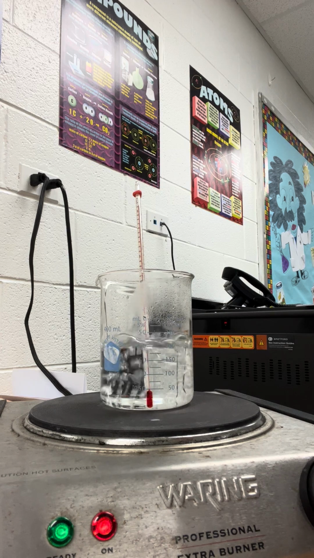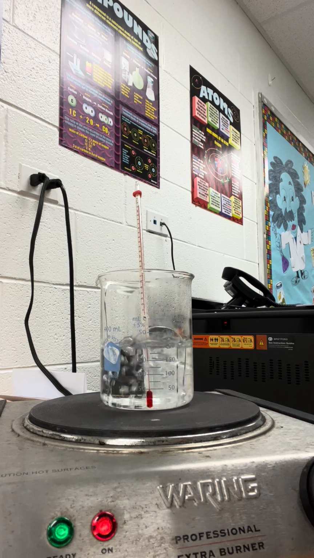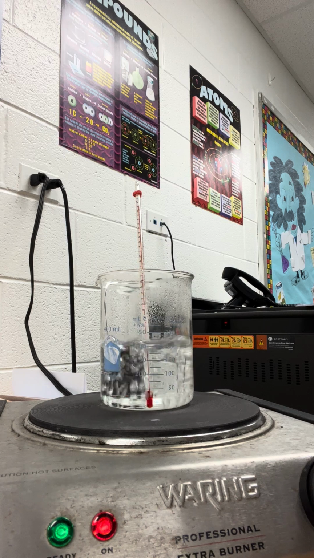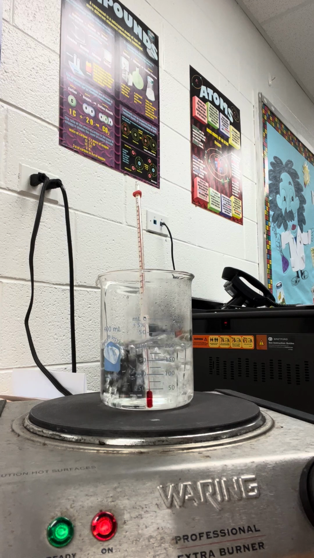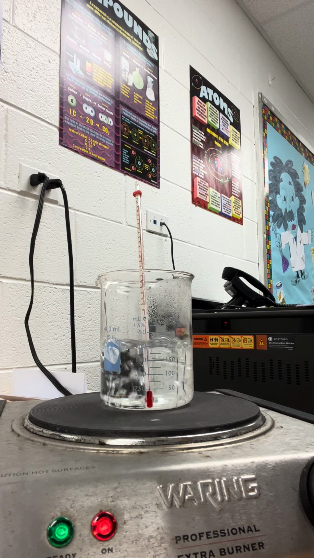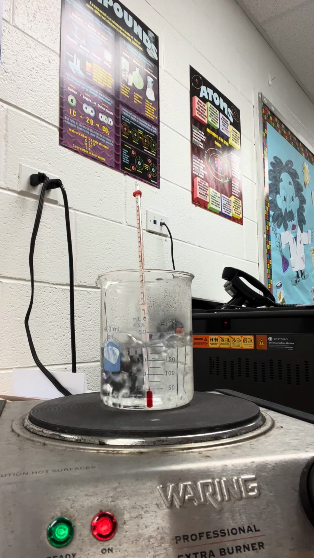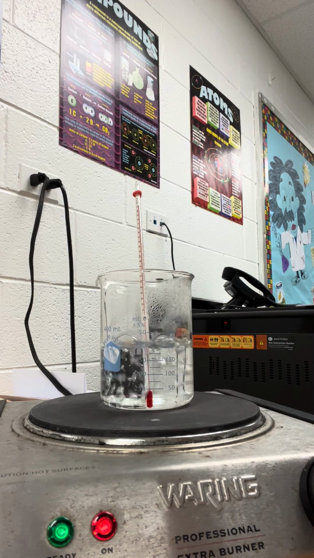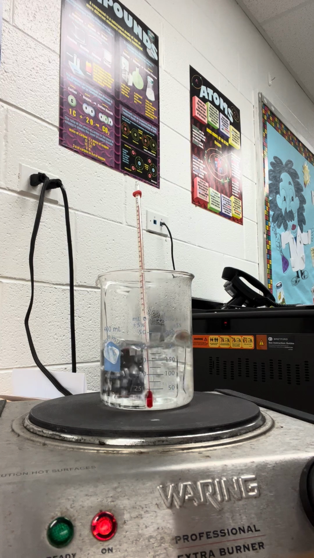So our temperature is right at 102 degrees Celsius. And we'll let it run for a little bit longer to show you guys that even after 30 more seconds, it's still going to be at 102 degrees Celsius because we're still undergoing that phase change. Eventually afterwards, we might see an increase if we had more power or more heat. But due to the hot plate only getting so hot, we will only see the temperature increase to what it is at now, at 102 degrees Celsius.